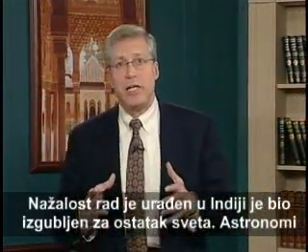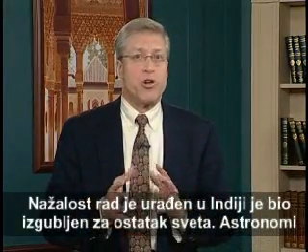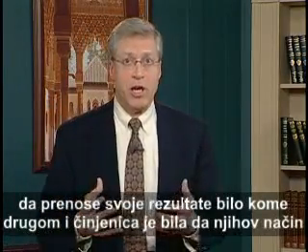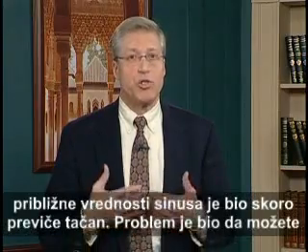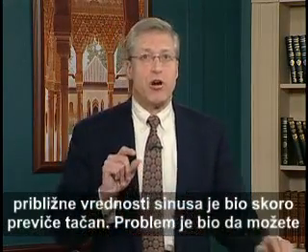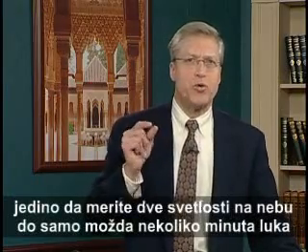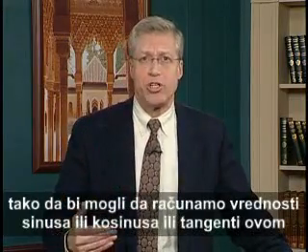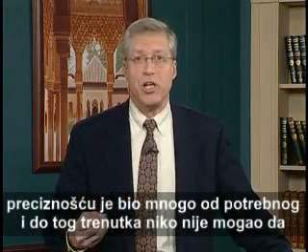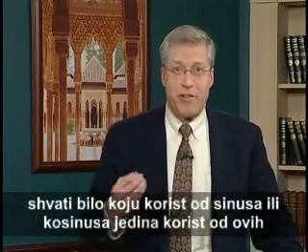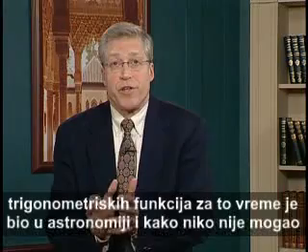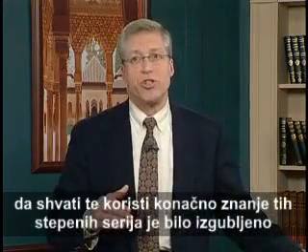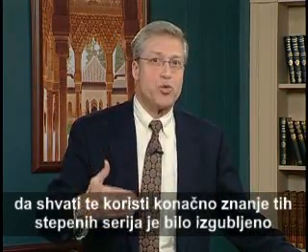Unfortunately, the work that was done in India was lost to the rest of the world. The astronomers who were working on power series in South India were not able to communicate their results to anyone else. And the fact is that their way of approximating the sine was almost too accurate. The problem was that you can only measure the difference between two lights in the sky to within maybe a couple minutes of arc. So being able to calculate values of the sine or the cosine or the tangent to this kind of accuracy was far more than what was needed. And at this point, nobody could figure out any other uses for the sine or the cosine. The only uses for these trigonometric functions at this time was in astronomy. And since no one could figure out these uses, eventually knowledge of these power series would be lost.